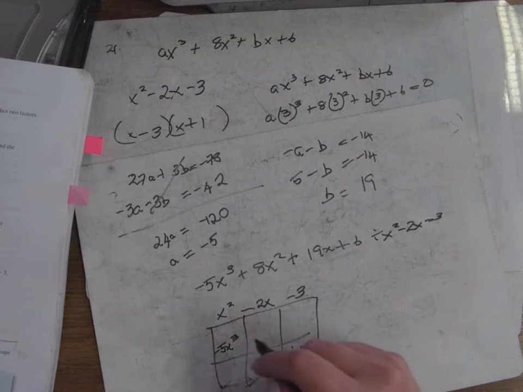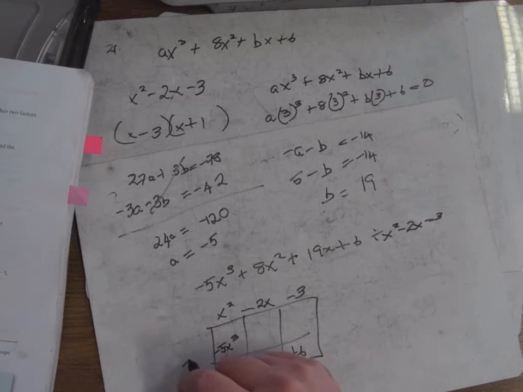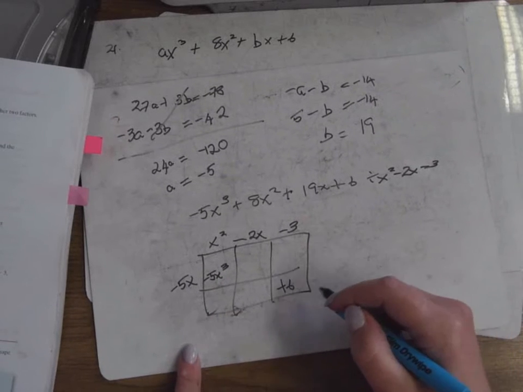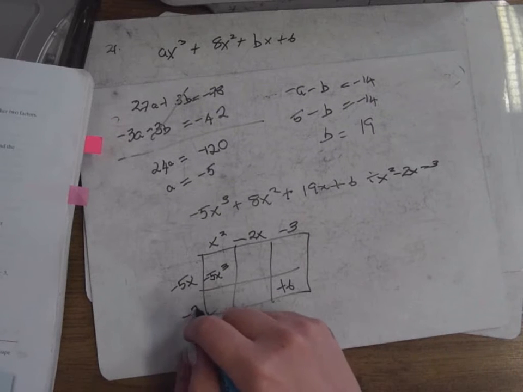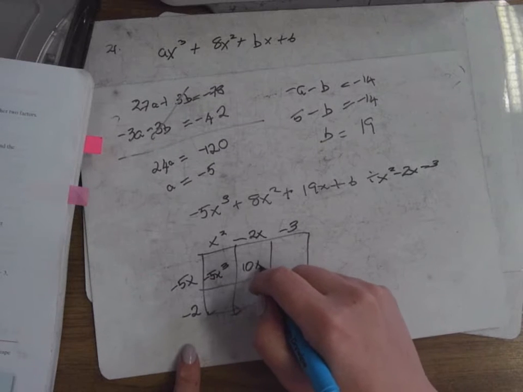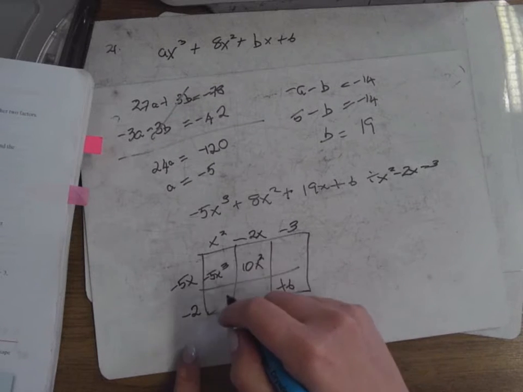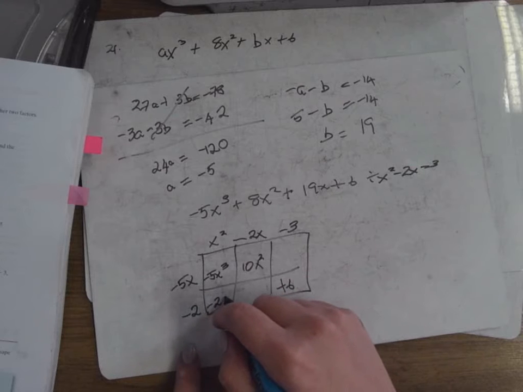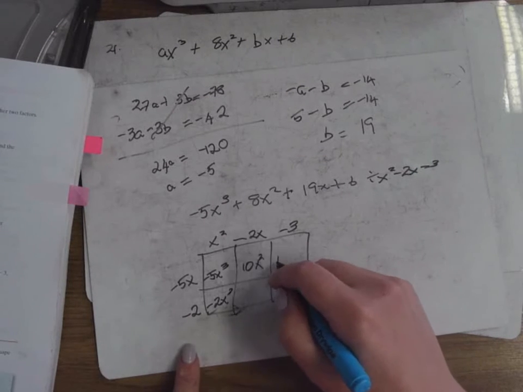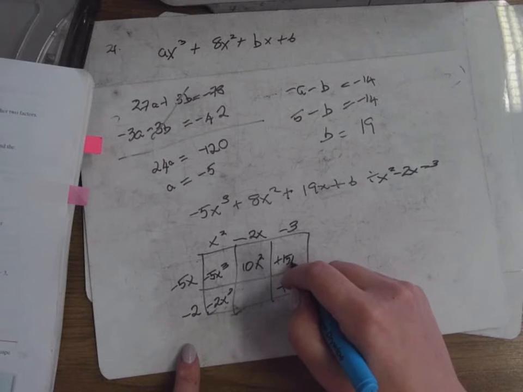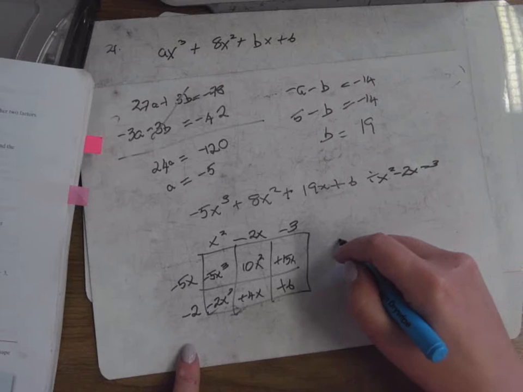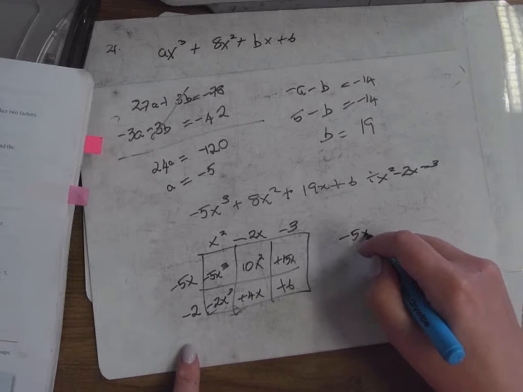So that would be minus 5x. And this one would be minus 2, and then check. That would be 10x, and this would be 10x squared even. And this would be minus 2x squared, which would give me plus 8x squared. And this one is plus 15x, and this one would be plus 4x. So I am correct. So my third factor is minus 5x minus 2.